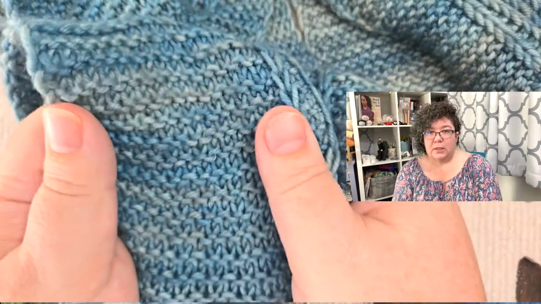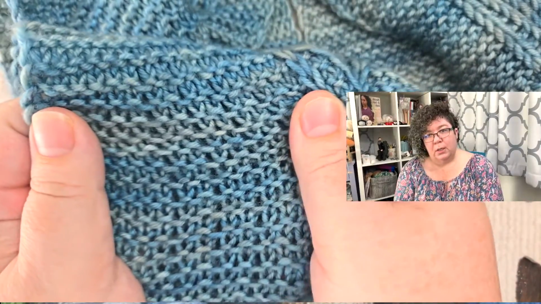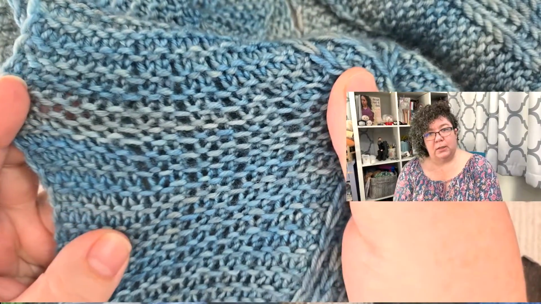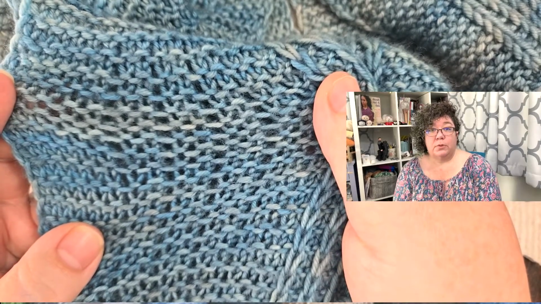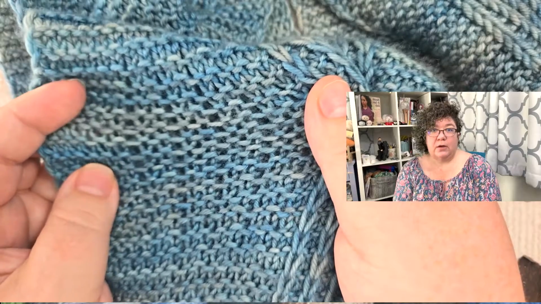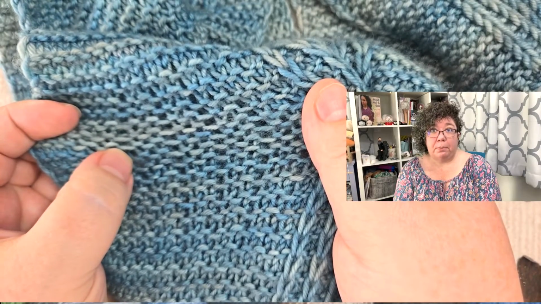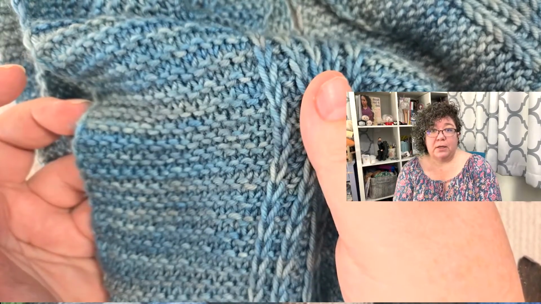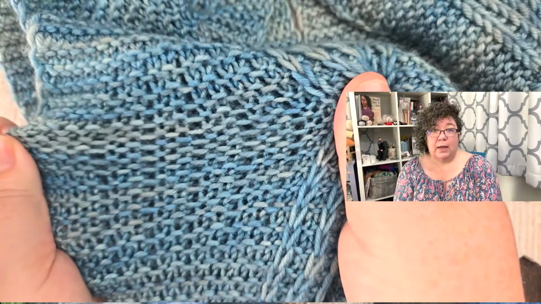And if I take this and pull it apart, you can actually see the columns that are the slip stitches from the previous row. You can see them right there. You can see that those are the little slipped bars that go behind. But because it's garter, this is kind of magic.